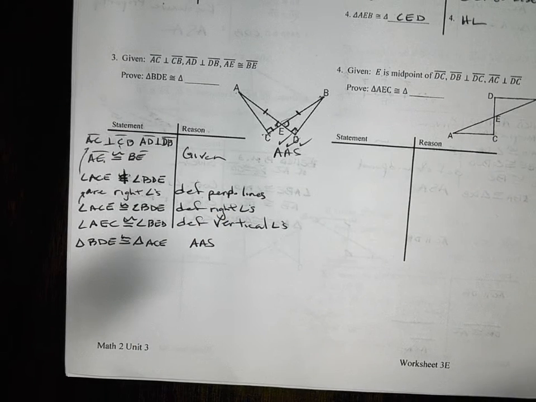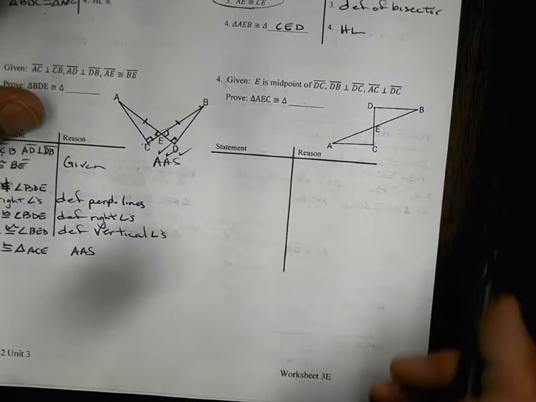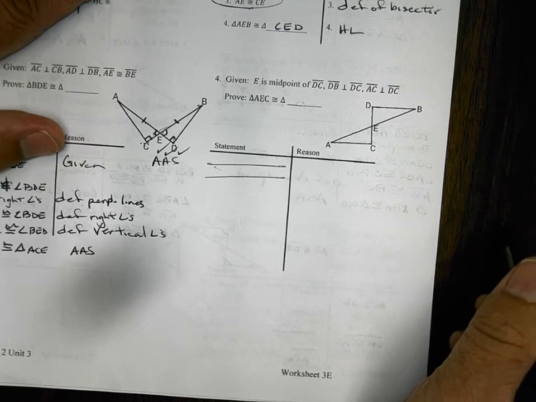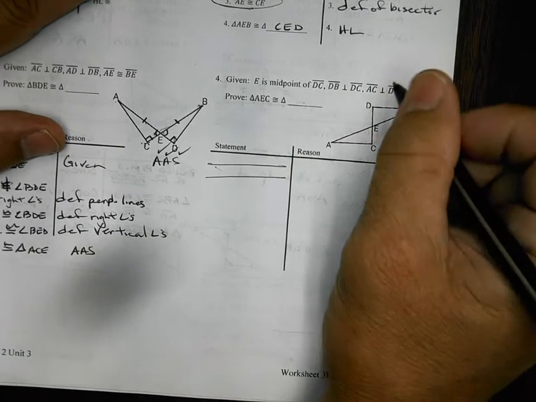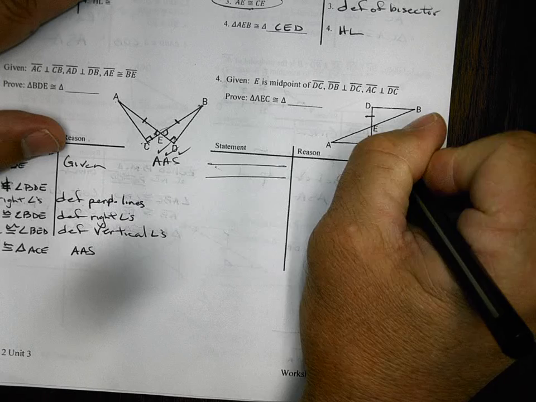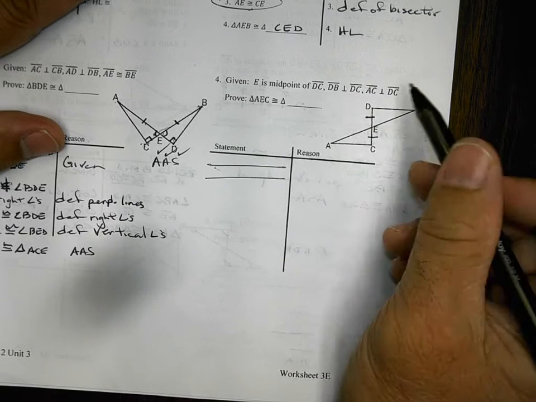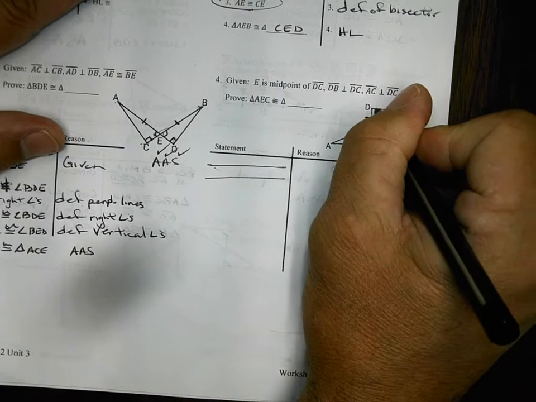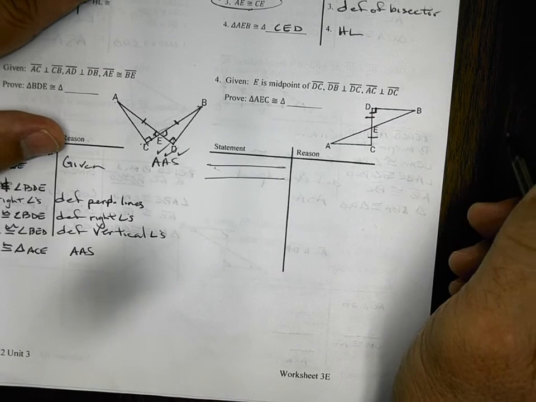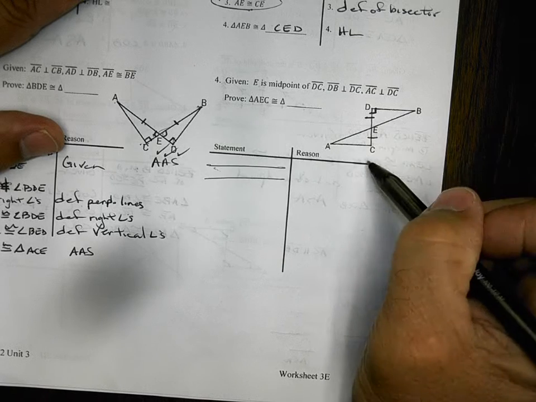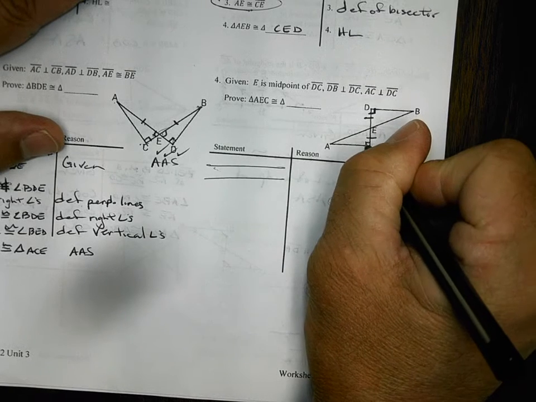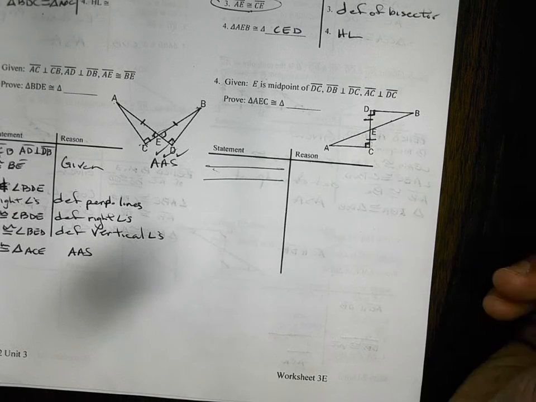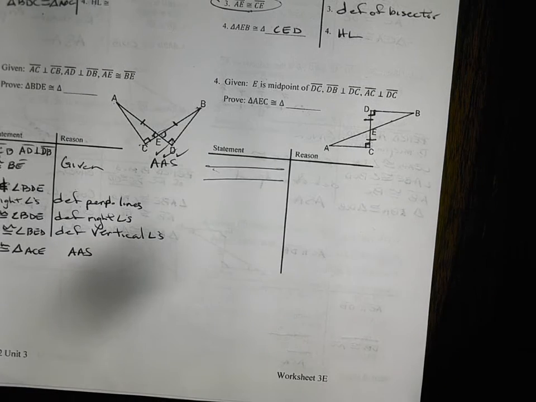How we doing? Okay, last one. All right, so all your given goes right here. I'm not going to rewrite it because I'm trying to hurry. But E is the midpoint of DC, so that means those two guys are congruent. DB is perpendicular to DC, so that's a right angle. And AC is perpendicular to DC, so that's a right angle. Again, we got one leg each. It would be great if we knew something about the hypotenuses, but we don't. So we can't use hypotenuse leg.